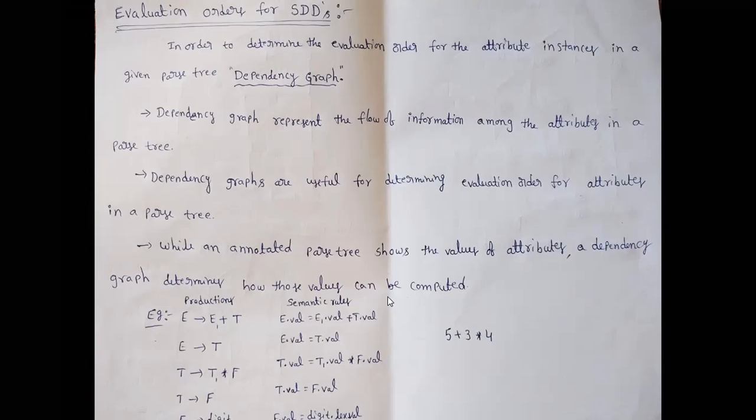So take the previous example that you already did. The productions are E produces E1 plus T, E produces T, T produces T1 star F, T produces F, and F produces digit. What are the semantic rules? E dot value is equal to E1 dot value plus T dot value. E dot value is equal to T dot value. T dot value is equal to T1 dot value into F dot value, and T dot value is equal to F dot value, and F dot value is equal to digit dot lexval. So here is the expression. We are specifying 5 plus 3 star 4.